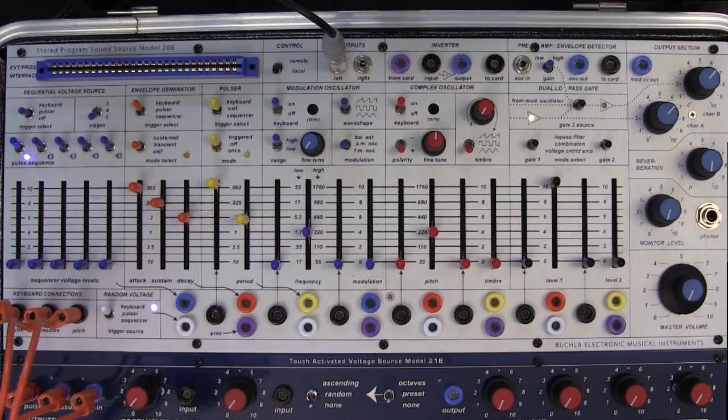The action of the timbre slider can be automated with a control voltage. We'll use the envelope generator to create a simple filter effect.